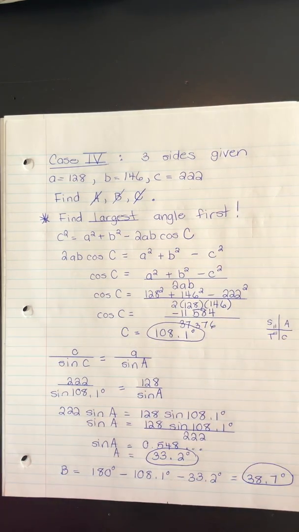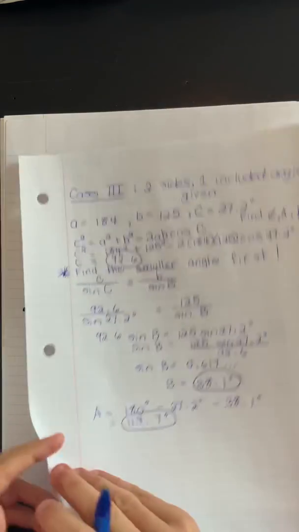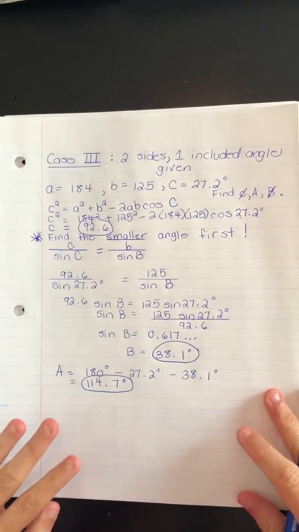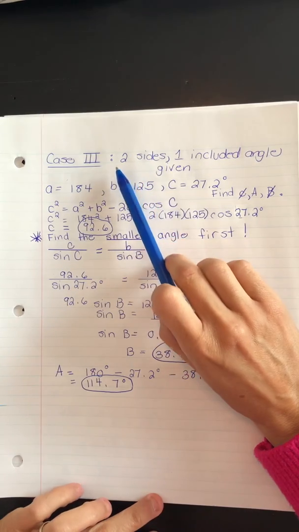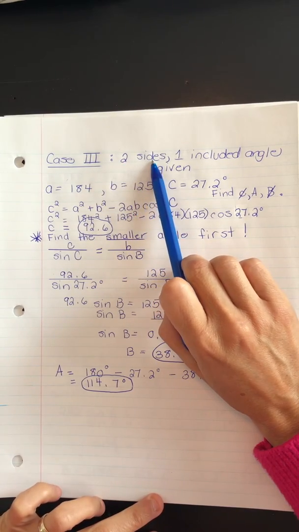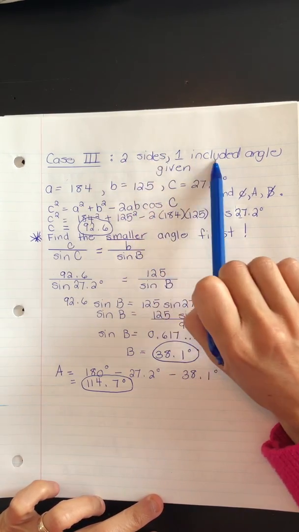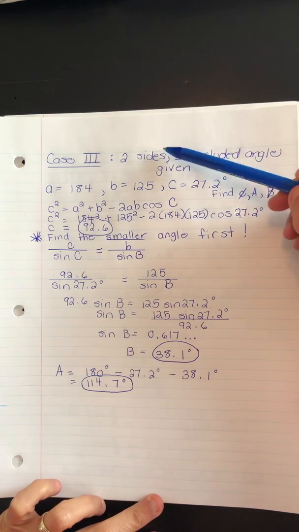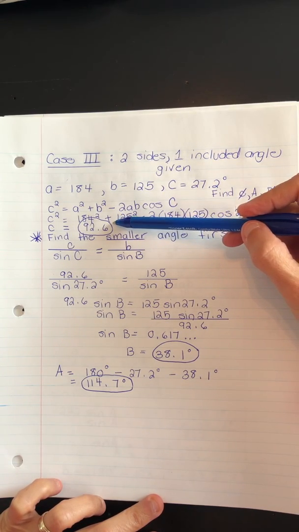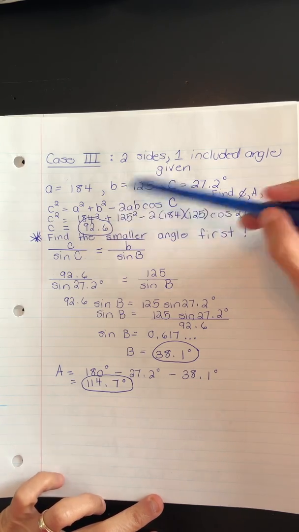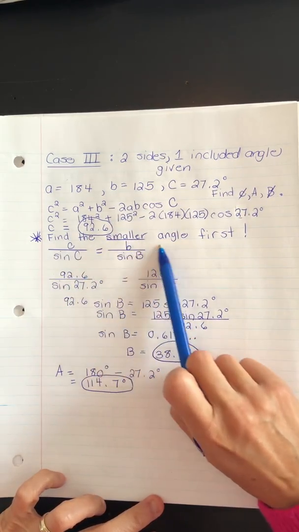Okay, so just a quick recap. Today we looked at case 3 and case 4. Case 3, you were given two sides and the angle between them. You have to begin with the cosine law. Then when you switch to the sine law, it's imperative that you find the smaller angle first.